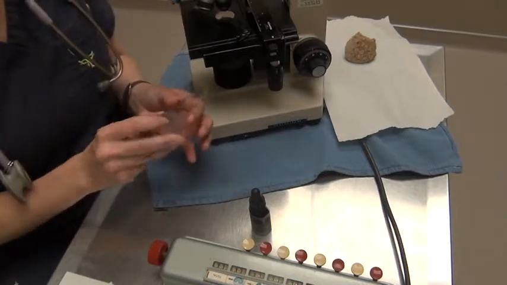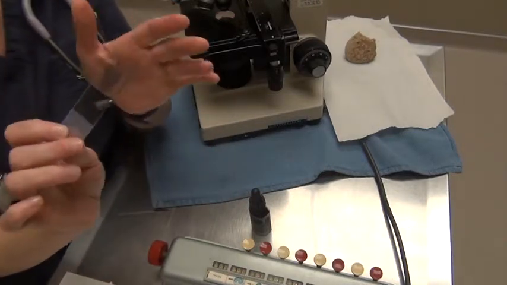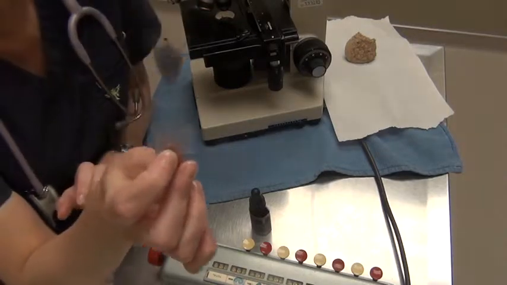I have a properly prepared slide. I have a blood smear that's already prepared. This is the actual sample I'll be looking at.